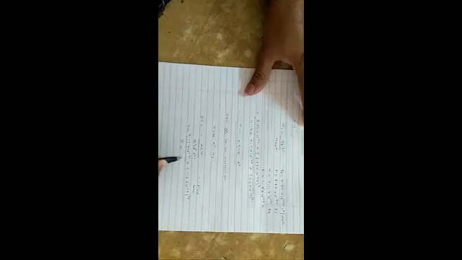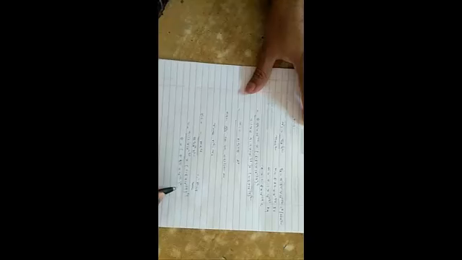What is the value of epsilon naught? 8.85 into 10 to the power minus 12 whole square into, what is the value of h? 6.63 into 10 to the power minus 34 joule second, their whole square. After calculating this equation, therefore E1 is equal to minus 13.60 electron volt.